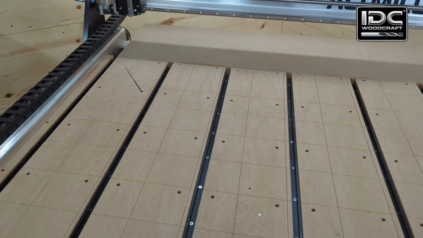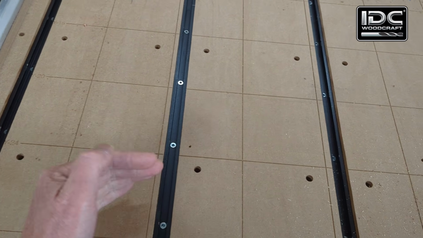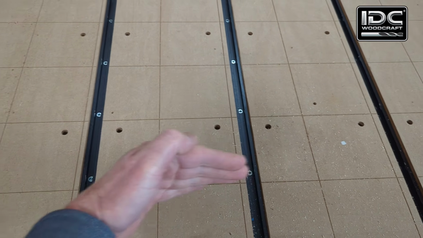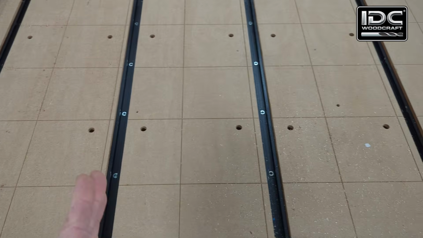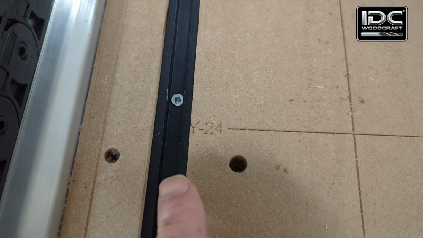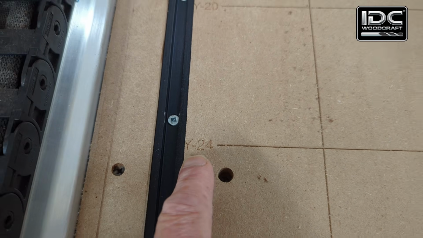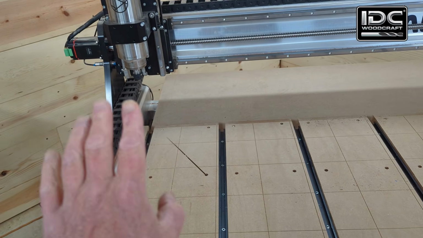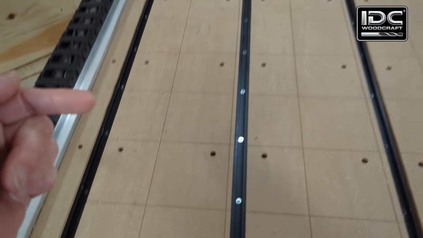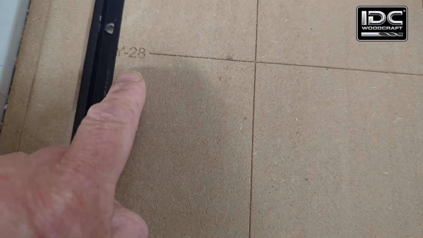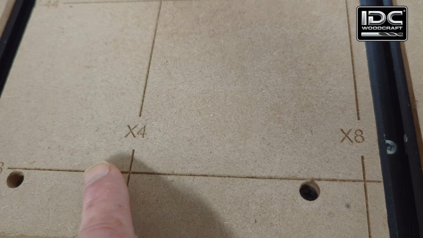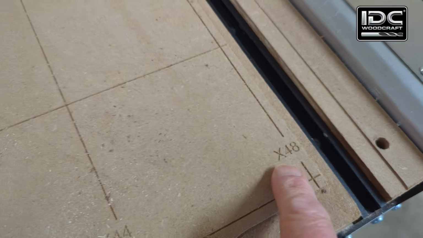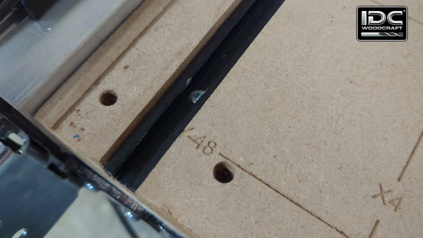Now we're ready to do the text on this. The text that we are going to design into our grid is going to identify each line on the grid, these going this way and these going this way. And so you can see right here, I have a Y minus 24. This line is exactly minus 24 inches from the machine home position. And I have my other ones here, so we have a Y minus 28, Y minus 32. Down here for the X, X4, X8, X12, and so on, all the way over to 48. And the same with the Y, we have Y minus 48. And that's the text that we're going to put into your grid now.